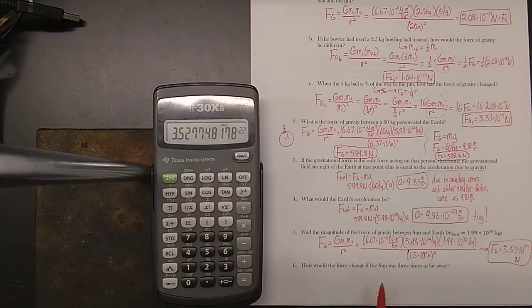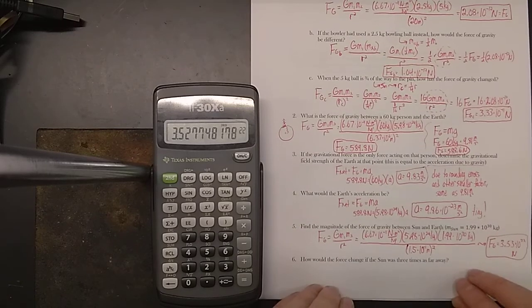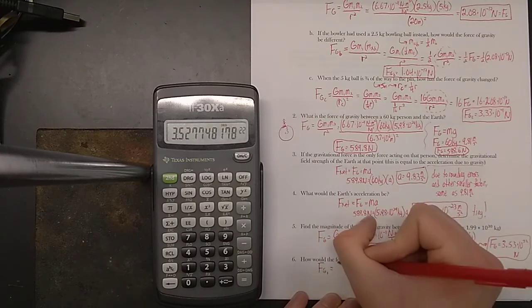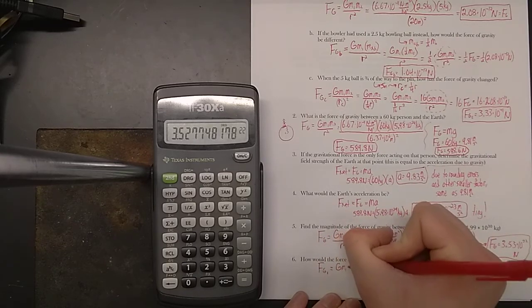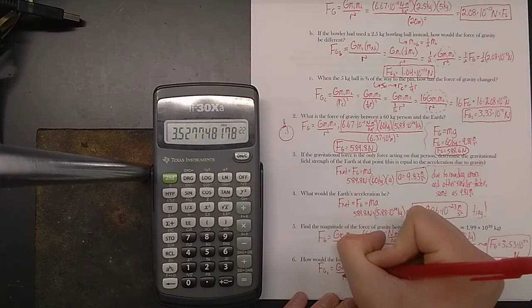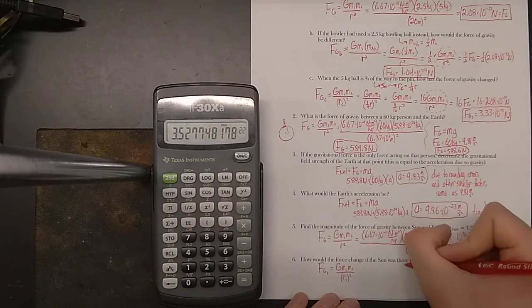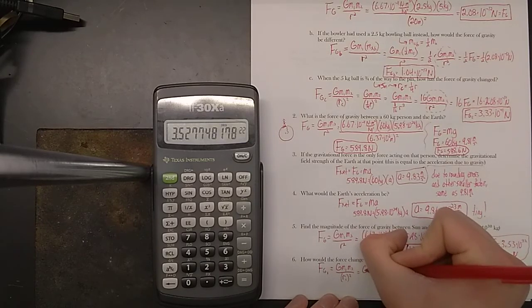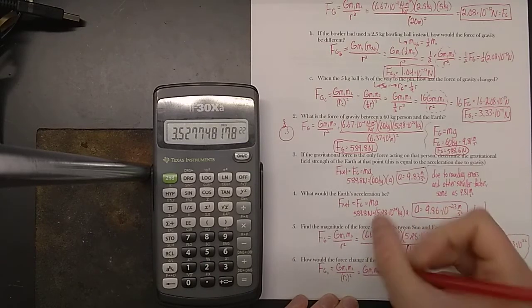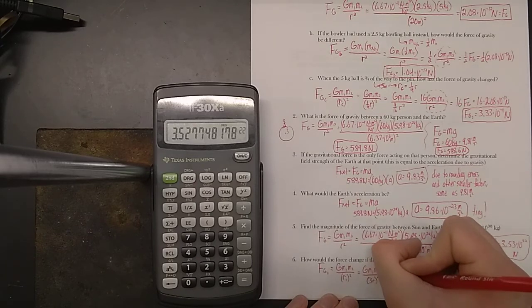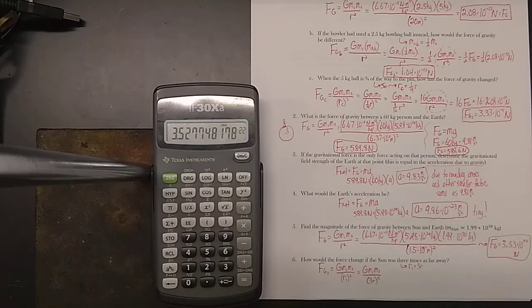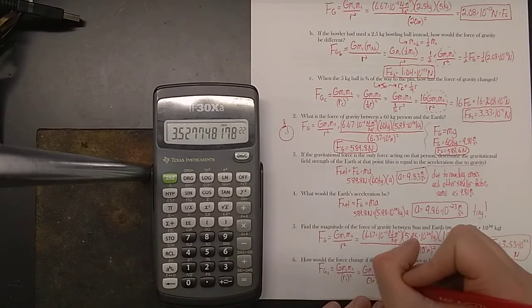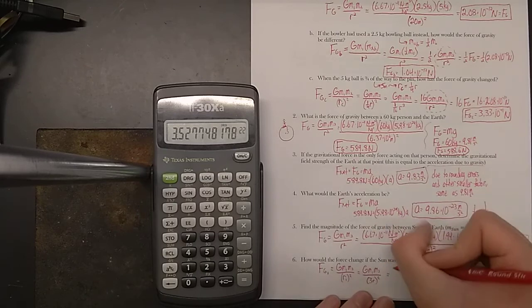How would the force change if the Sun was 3 times as far away? Okay. Fg1 equals G m1 m2 over r1 squared. If the sun is 3 times as far away, that means r1 equals 3r. So we do 3r squared. Notice the squared is outside the parentheses. It's 3r, all of that is getting squared. If we square 3r, we should get 9r squared.